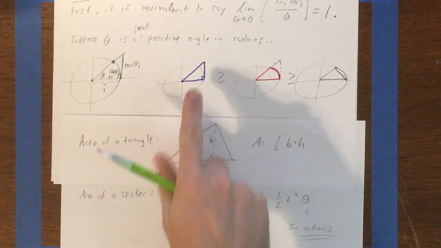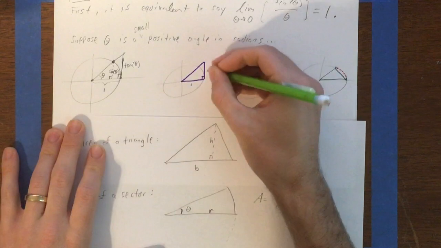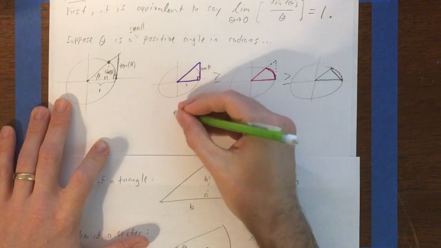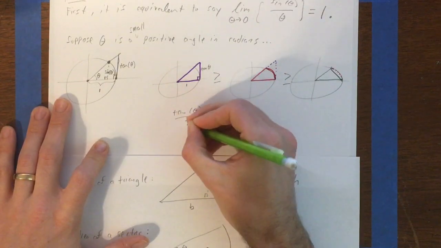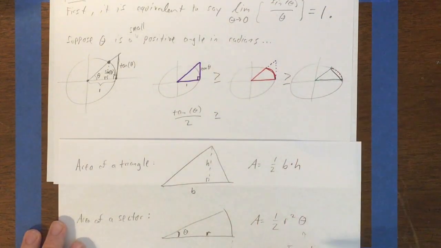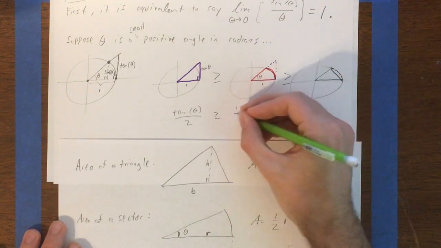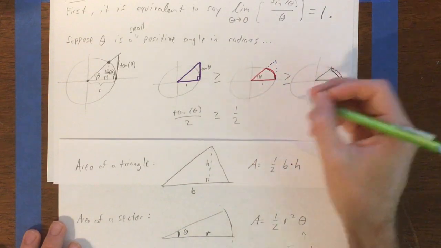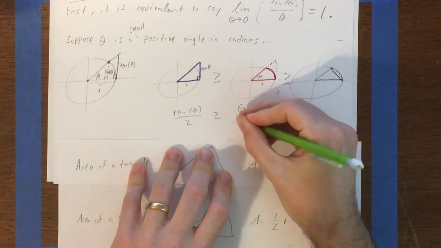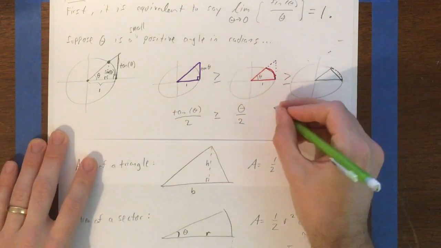So for this area of a triangle, we're just going to use 1/2 base times height. The base of this triangle here is of length 1, and the height is tangent theta. So 1/2 times 1 times tangent theta is going to give us tangent of theta divided by 2. So that's from the area of a triangle. Next, the sector, 1/2 times the radius squared times theta. Well, the radius is 1, and this is theta in here, so that's going to be 1/2 times 1 squared times theta, or just 1/2 theta. Let's just write that as theta over 2. So that's from the 1/2 r squared theta calculation, giving us the area of that red sector.